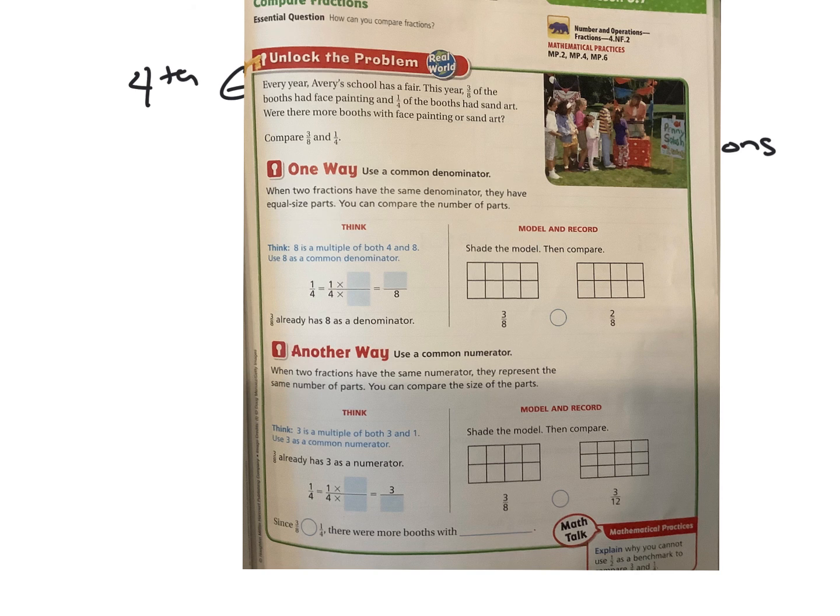So what they're asking us to do is just to compare which one had more, 3 out of 8 or 1 out of 4. And if we were using benchmarks, we would probably notice right away that both of these are a little less than half. 2/4 would be half, that's a little less. 4/8 would be half, that's a little less. So maybe the benchmarks aren't going to give us a close enough view. And so what do we do when that happens? This is where we're at. Compare 3/8 to 1/4. Here's how we could do it.